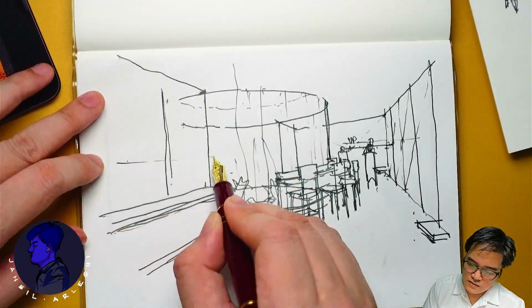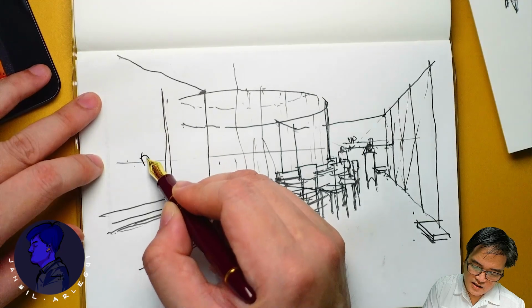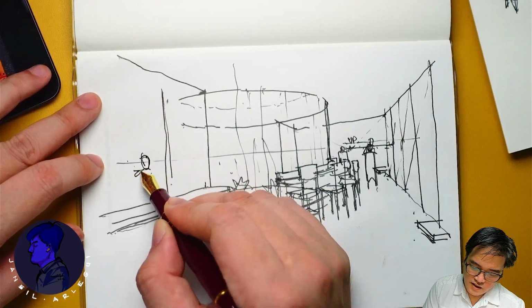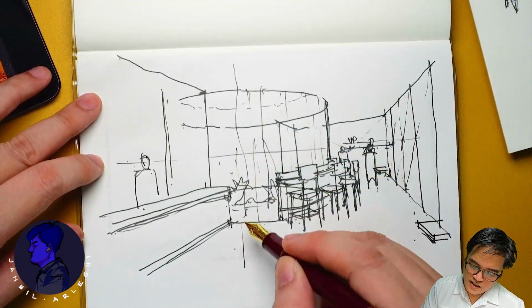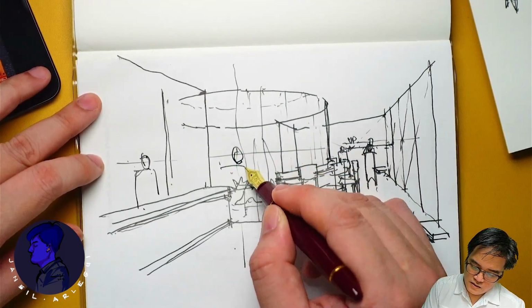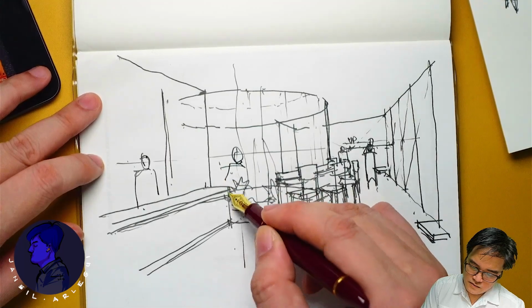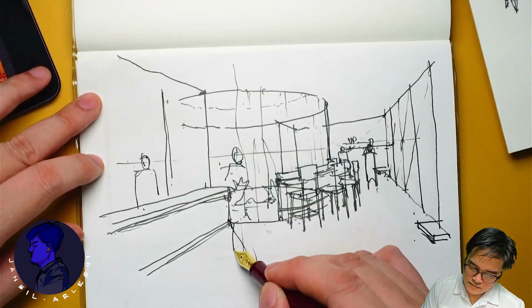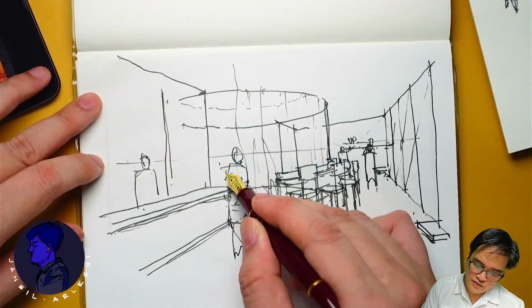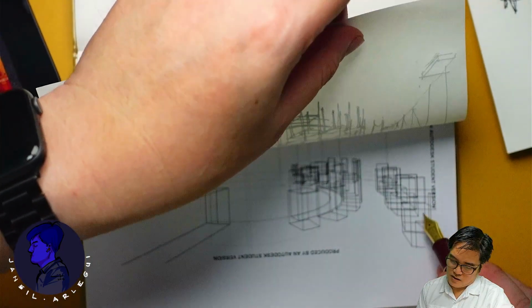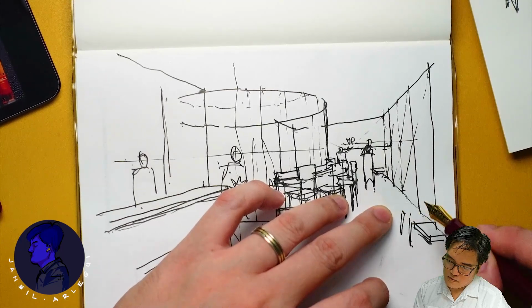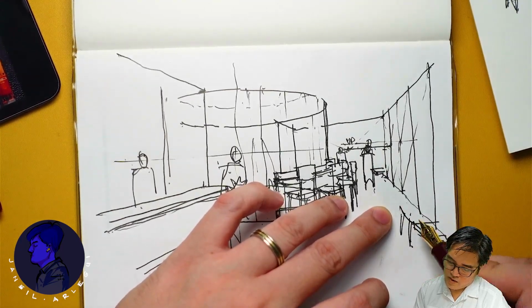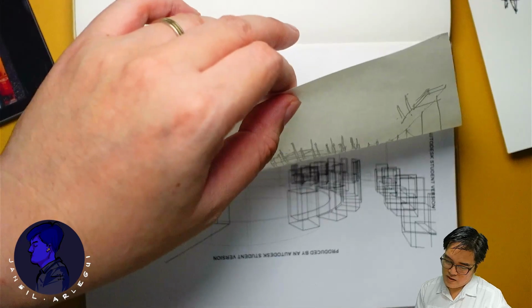So this is where the eye line is. If an attendant is over the counter, if somebody's standing here, somebody walking towards the counter, you can see the table. So I'm already incorporating that shape for the seats.